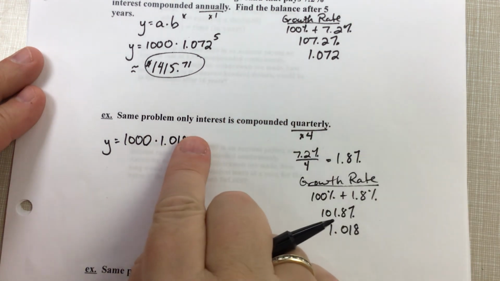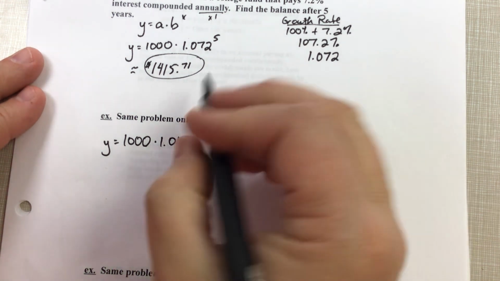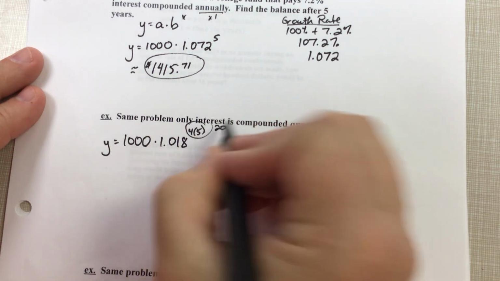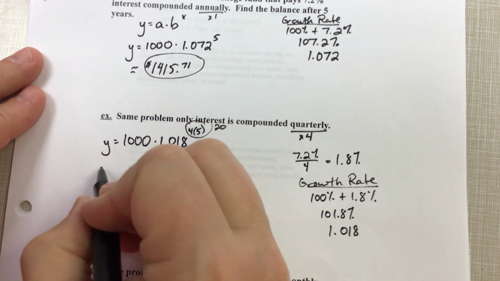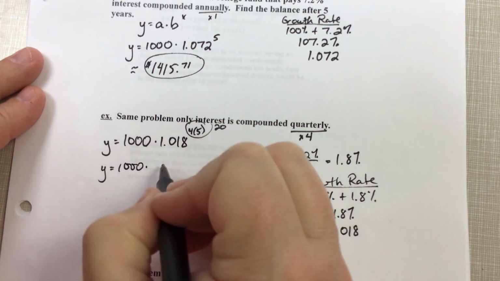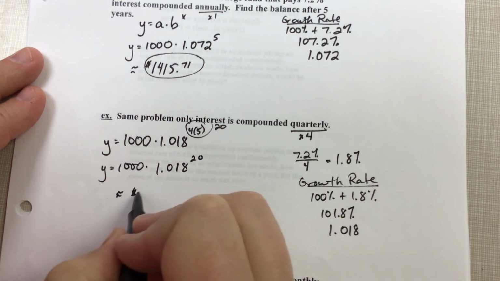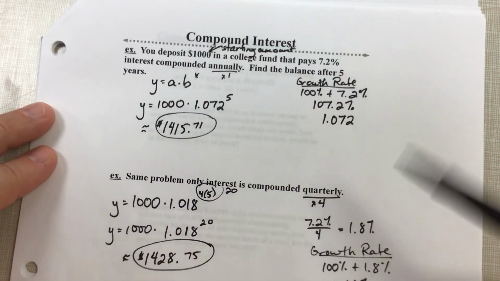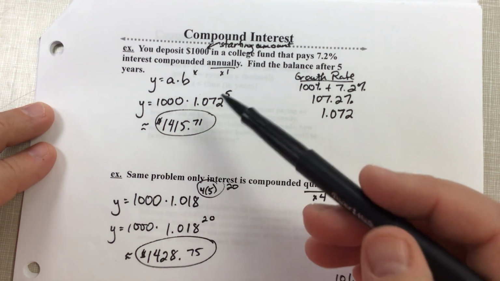1.018. I'm going to take it to the, okay, so if I think about it, again, it's over 5 years, but I'm doing it 4 times a year. So my exponent is going to be 4 times 5, which is the same thing as saying 20. Because again, I'm compounding it 20 times over those 5 years. So if I type it in as 1,000 times 1.018 to the 20th power, I get approximately $1,428.75.